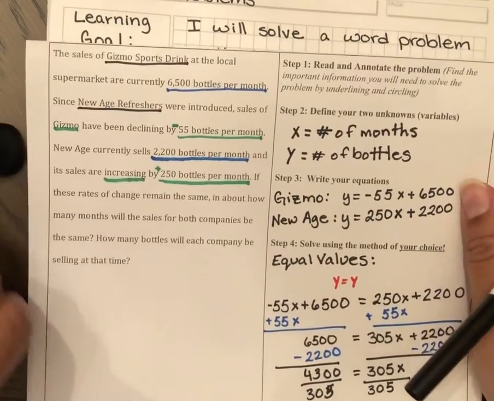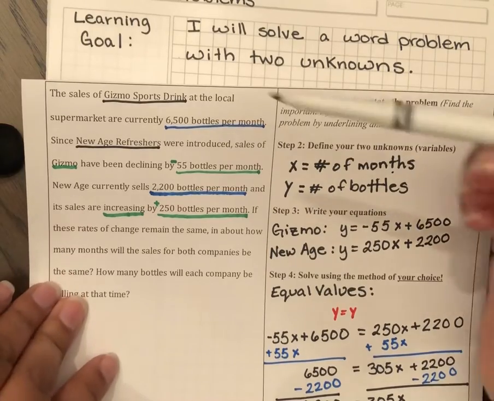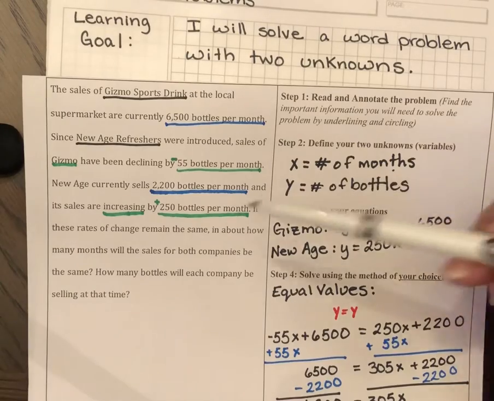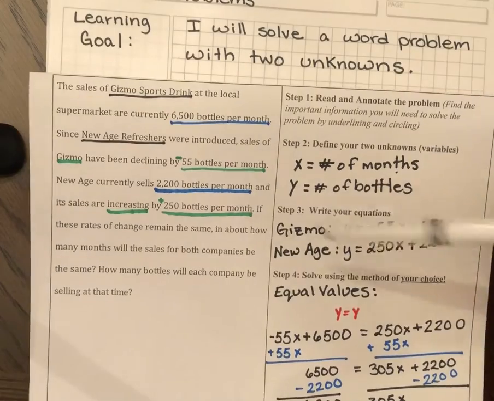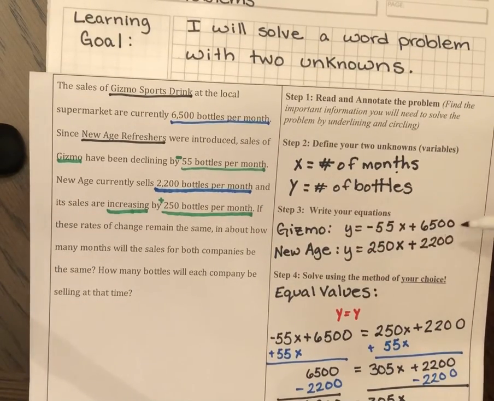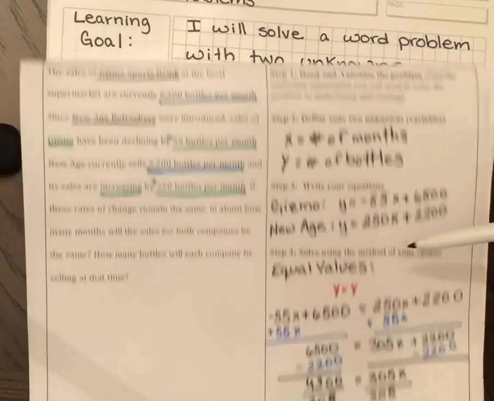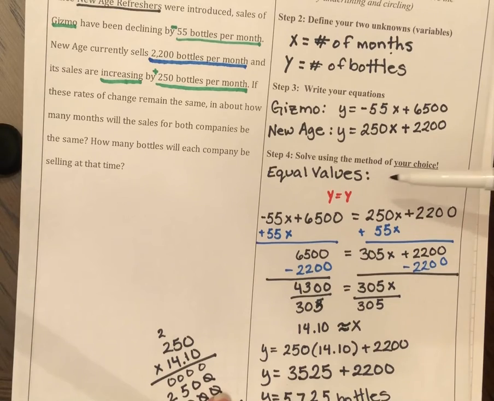So let's go over this fairly quickly. First we read the problem. Then we define our variables based on the two things that you are looking for, or the two unknowns. Then from reading the problem, you should be able to find the two equations: what you're starting with, what you're growing or shrinking by. Once you have your two equations, you have a decision to make. What method are you going to use? Substitution, equal values, elimination, or graphing.